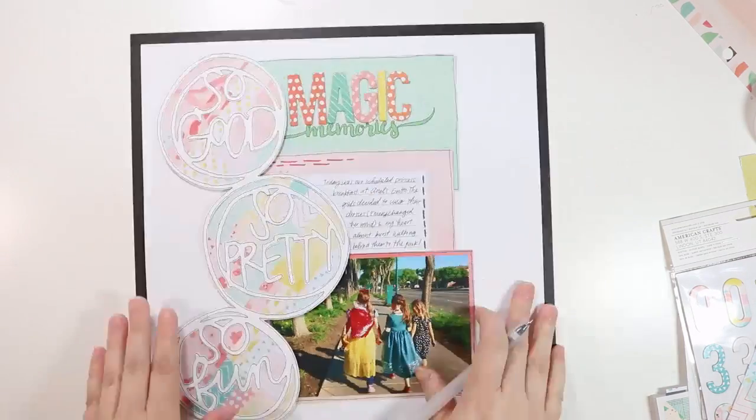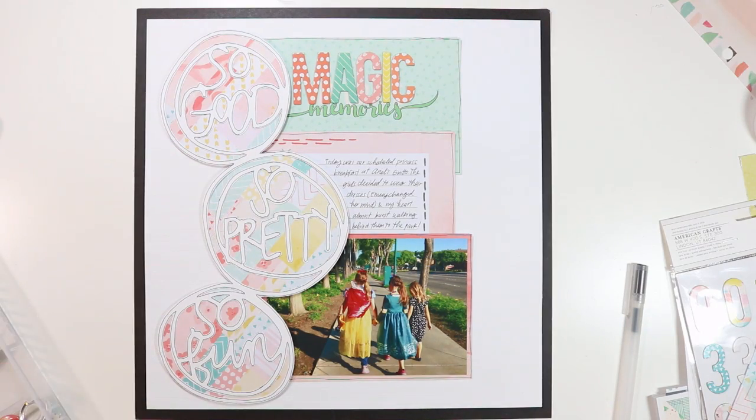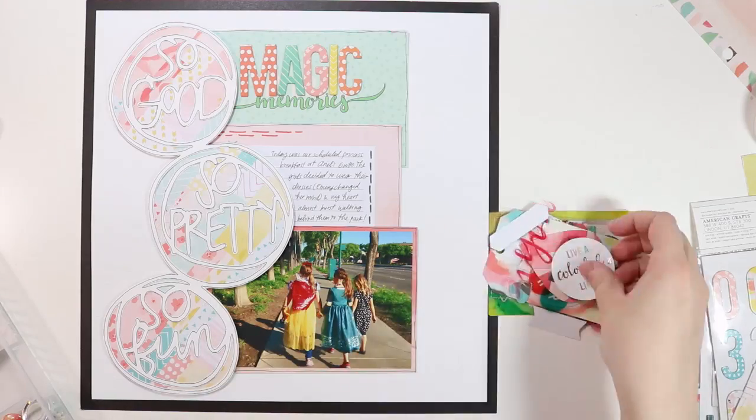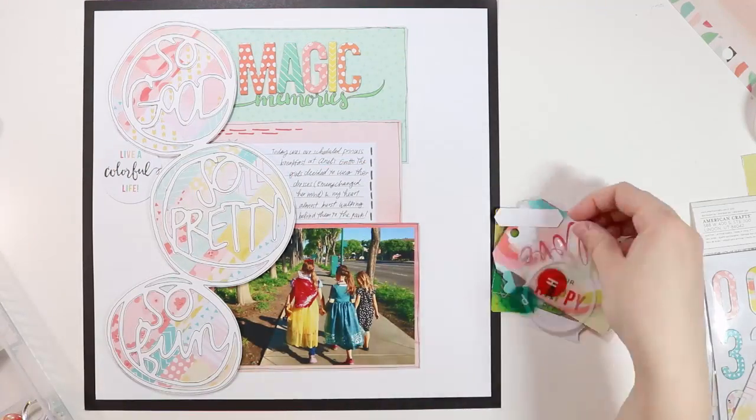And it was just the sweetest thing. So I just wanted to write down how magical that was for me. So now I'm going to look through all of my embellishments and die cuts to see what I can add to this.